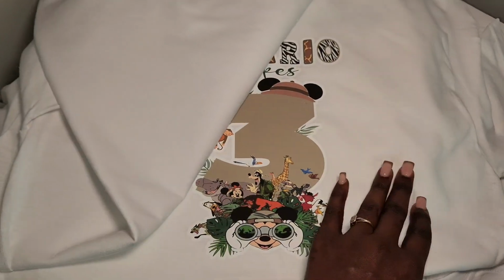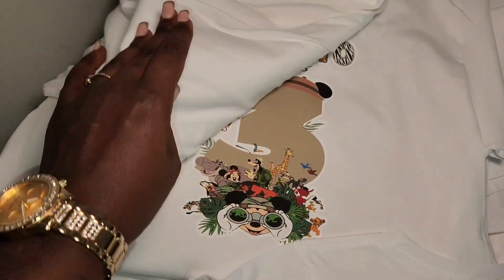Alright guys, I have completed all of my shirts, and I'm just flipping through to show you how they turned out. I think they look super cute.